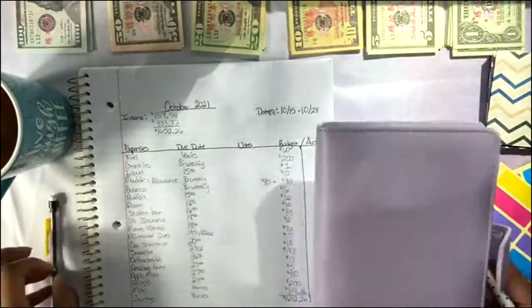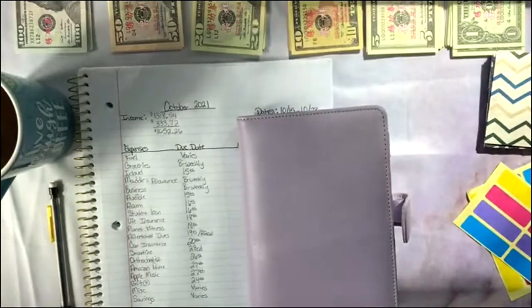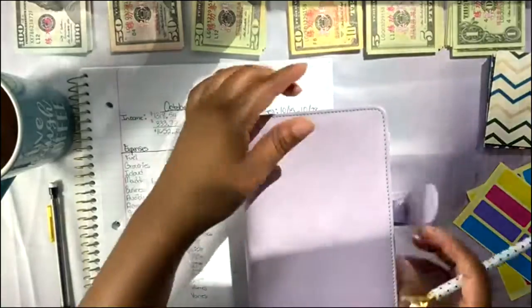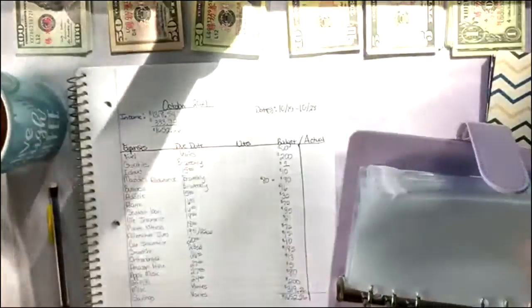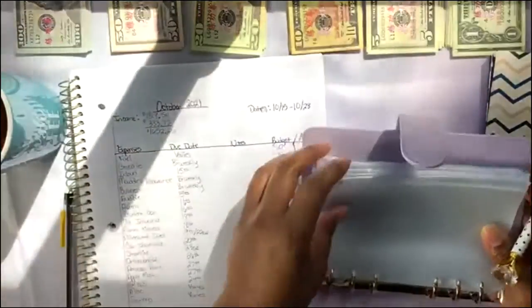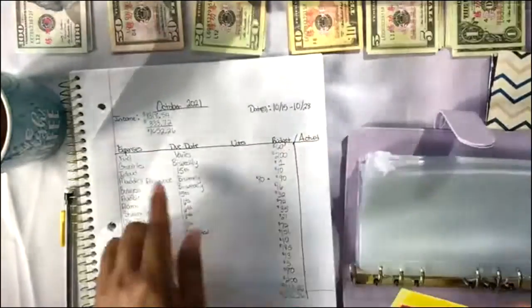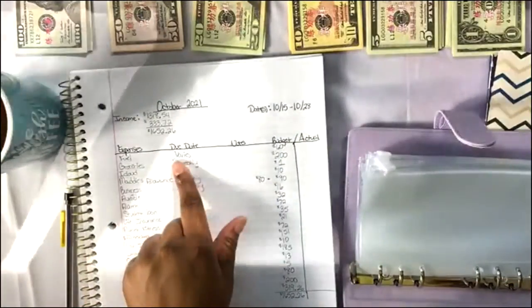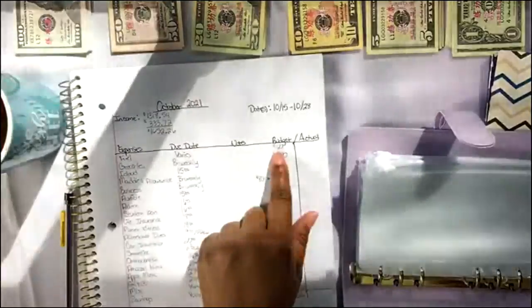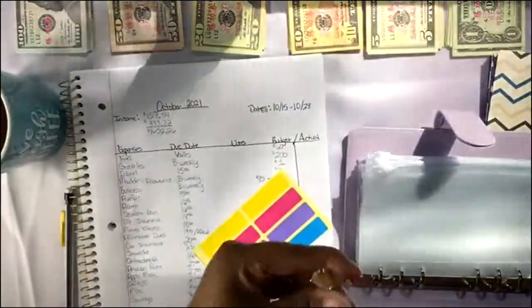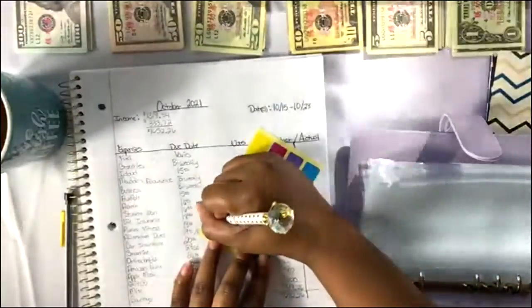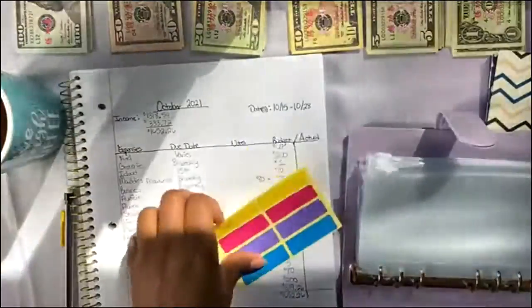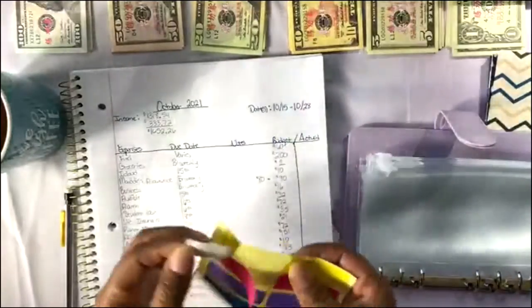I think I need this pen actually. So my budget is here and I'm going to mimic these expenses here, okay? So the first one is fuel. That gets an envelope and I'll write this here, fuel.